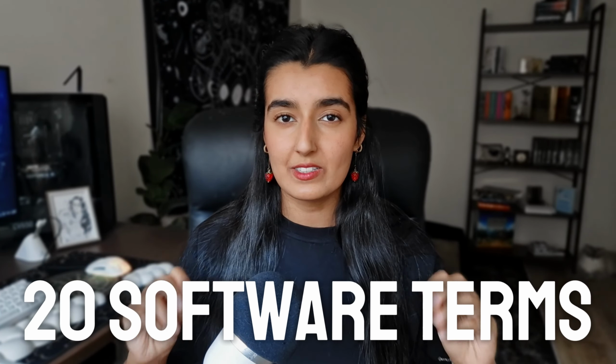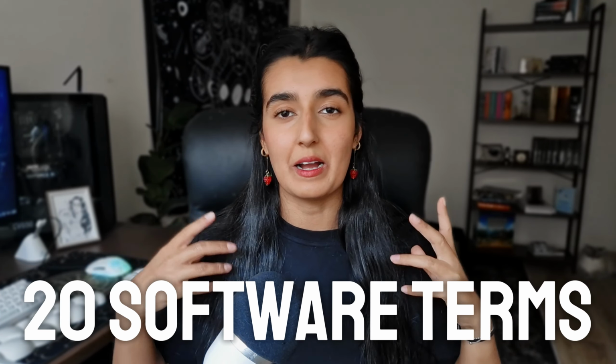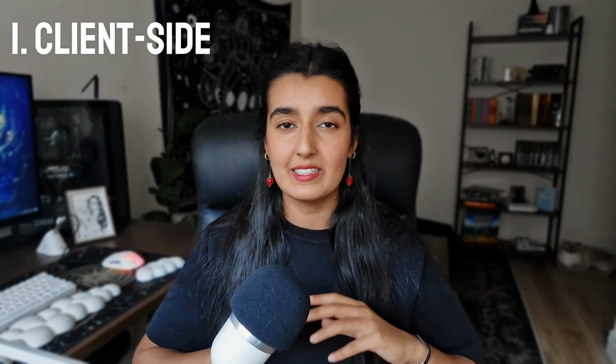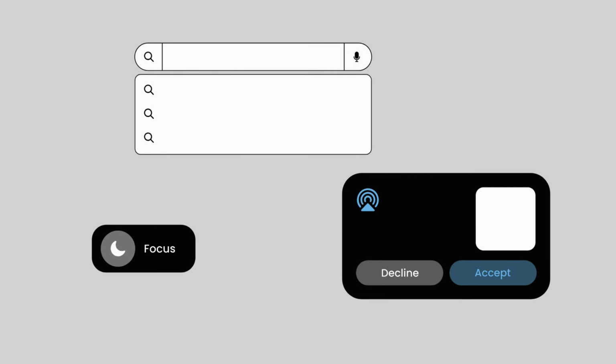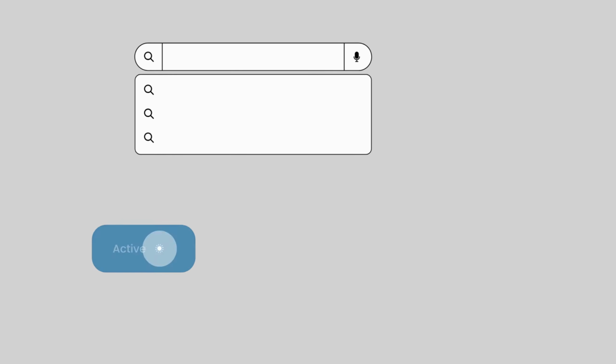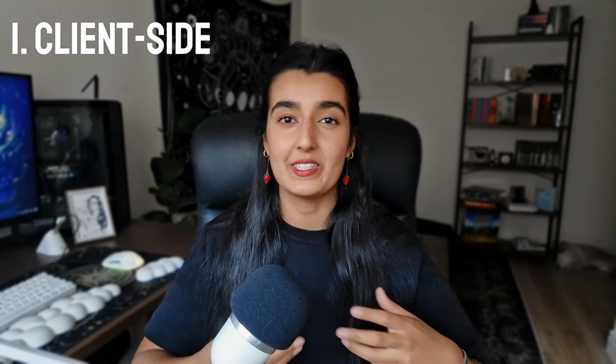Here are 20 software terms that you keep hearing, and I'm here to explain them once and for all. Number 1 is client side. This is everything you see in the browser. So this could be clicking a button, loading a page, or seeing animations. It's anything the user can interact with directly.